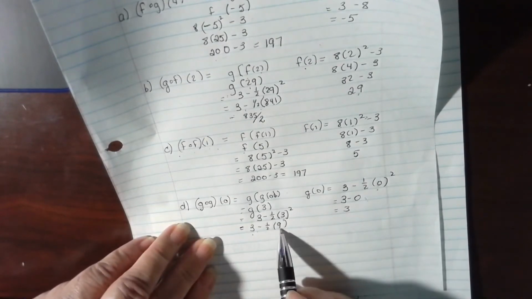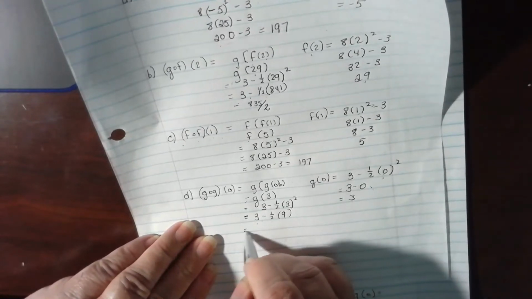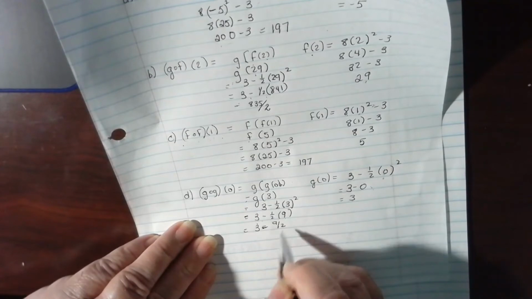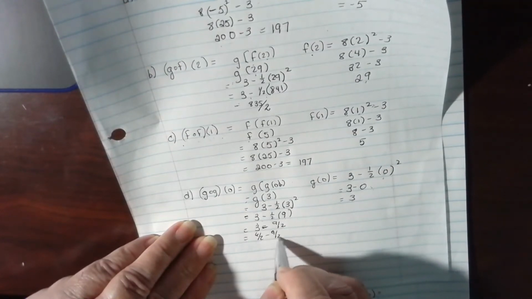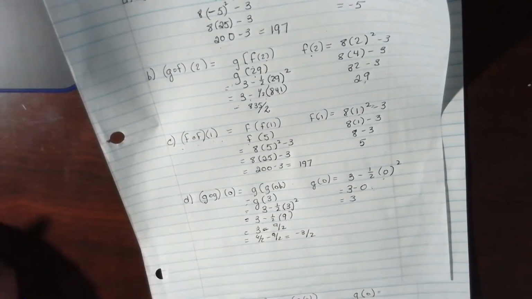So 3 minus 1/2 times 9. And again, you can do that on your calculator. You can do it on paper if you prefer. But you should get negative 3 over 2.